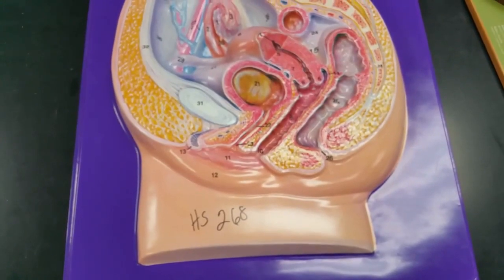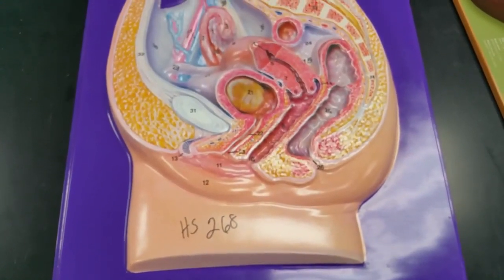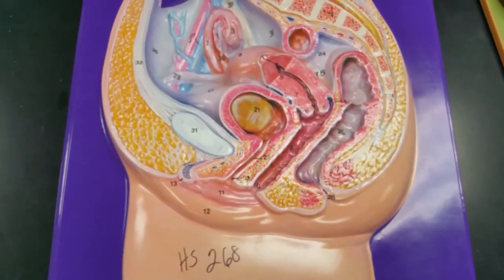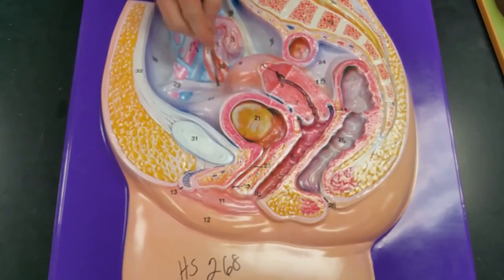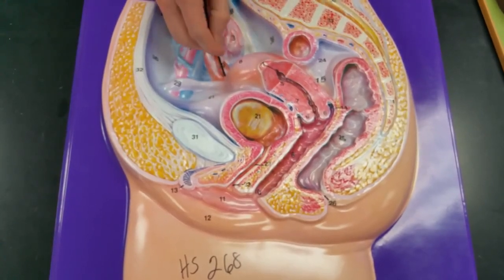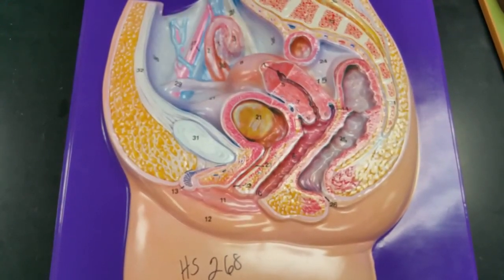Right, for the ligaments that support the uterus, all of this whole sheet out here would be the broad ligament. This one that comes across here is the round ligament. And we're going to have the ovarian ligament. The suspensory ligament isn't shown on here.